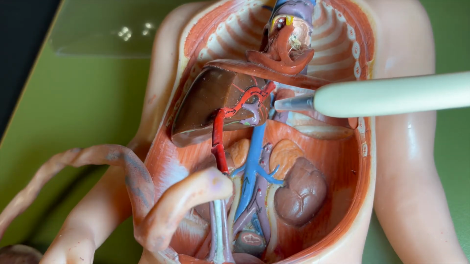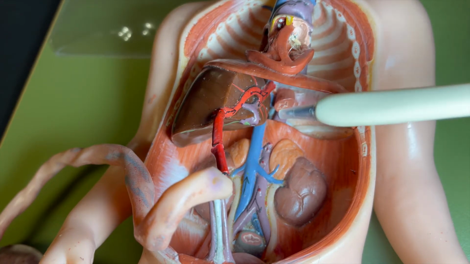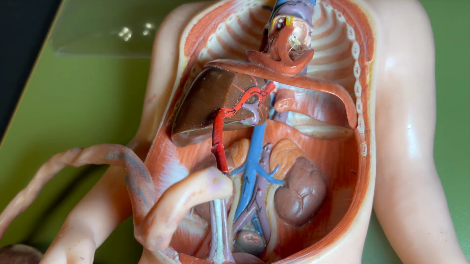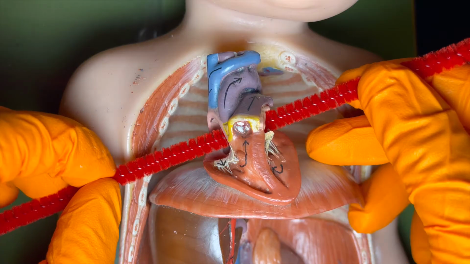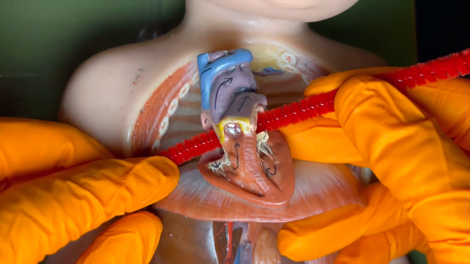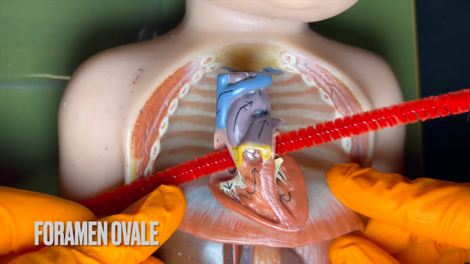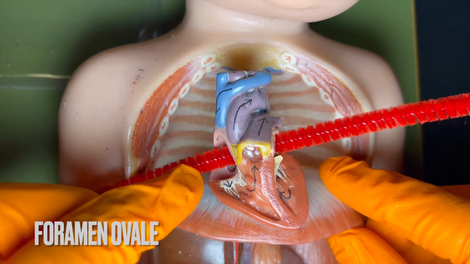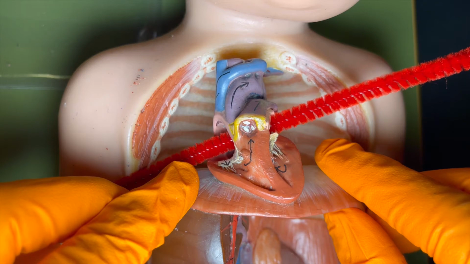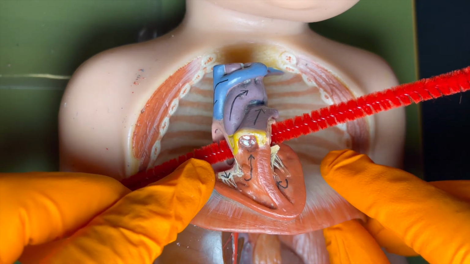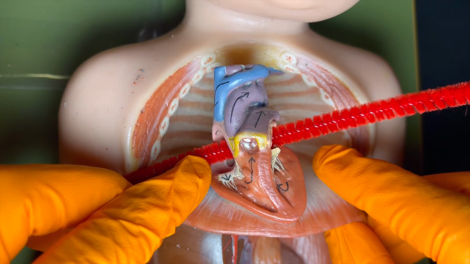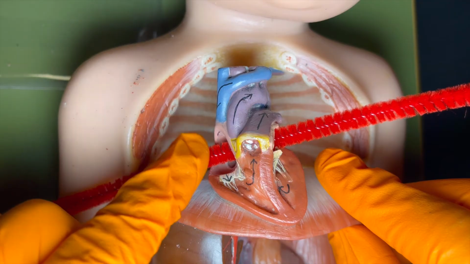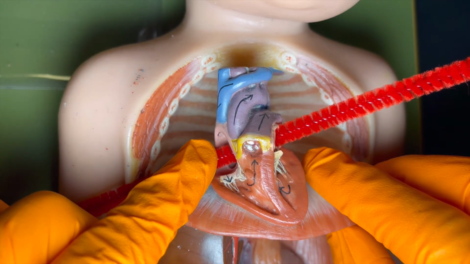Blood that is in the ductus venosus will then connect to the inferior vena cava, which we know by this point connects directly to the right atrium. Here you can see I've put a pipe cleaner through the first thing I'd like to talk about, and that is an opening called the foramen ovale. Now, if you recall from the skeletal system, a foramen is a bone feature and it describes an opening, and so we have this literal opening within the interatrial septum, which means that we have a direct connection from the right atrium to the left atrium.